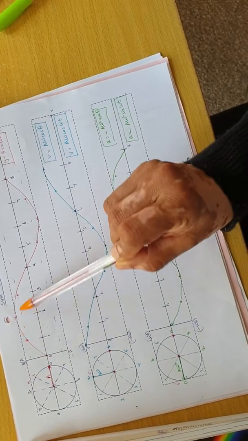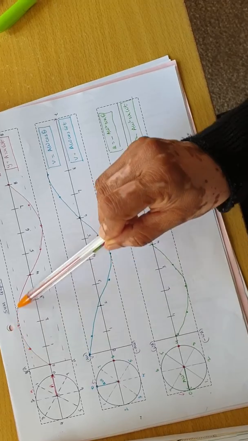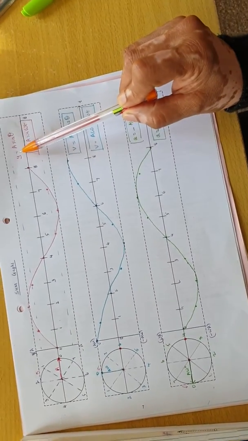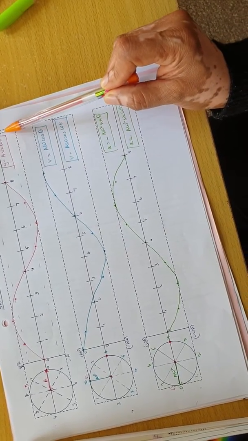At 3 seconds, it's coming down. 4, 5, 6, 7, and 8. So if you trace it, it becomes a sine curve, and so the equation becomes y equals a sine theta, or y equals a sine omega t.